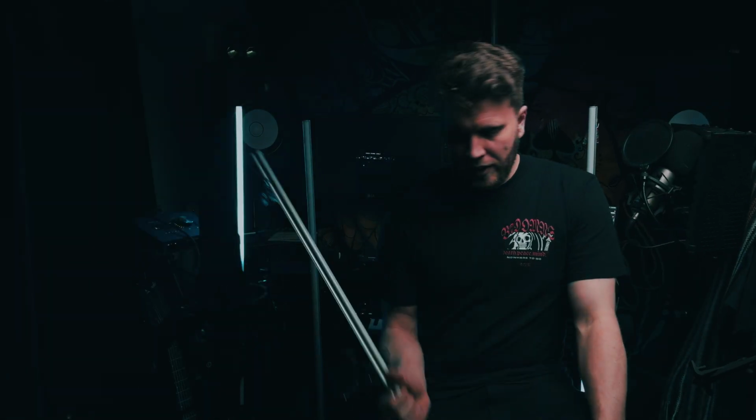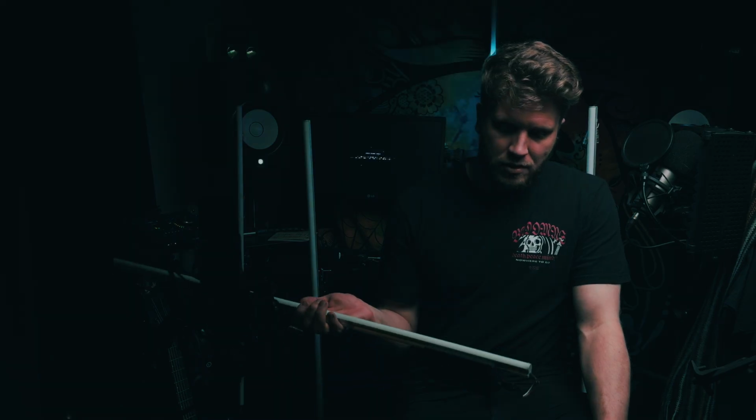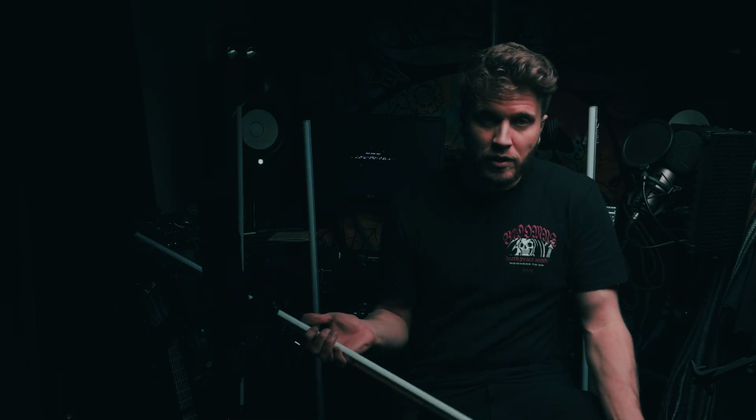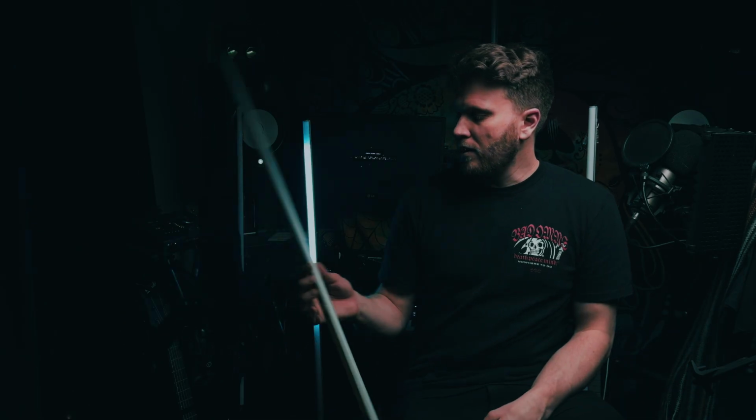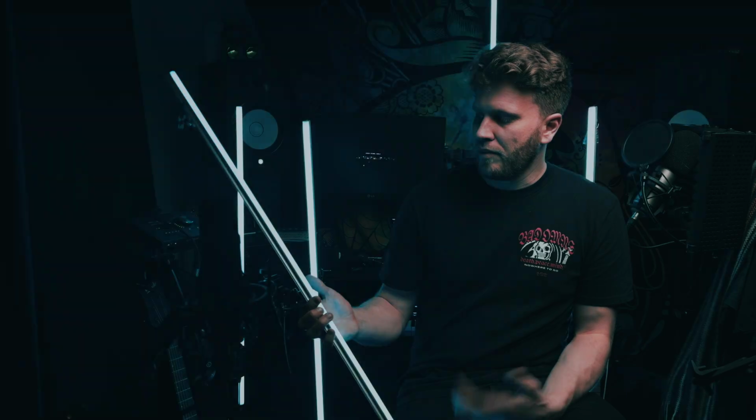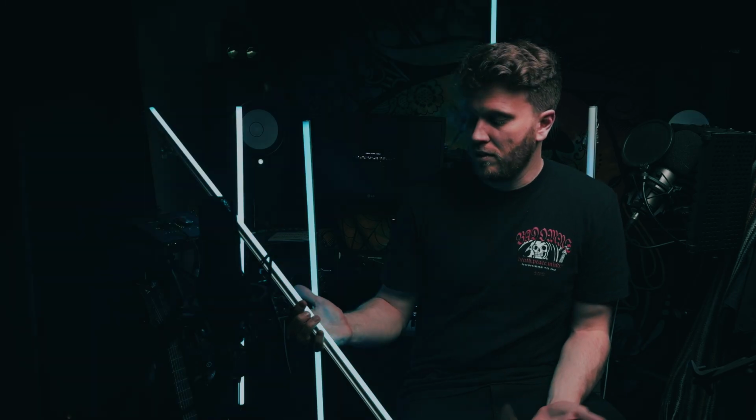I thought it was just a really good way for small bands to have their own lighting and not have a dedicated lighting guy because they can't afford it because they're a small band. So this gives bands a way to be able to give a sick show at a small gig.